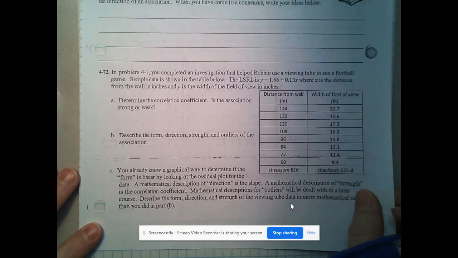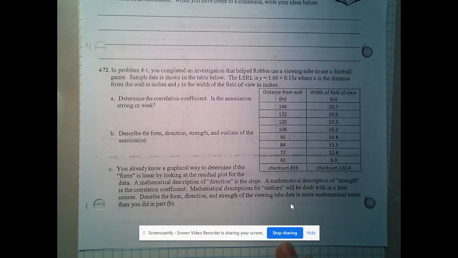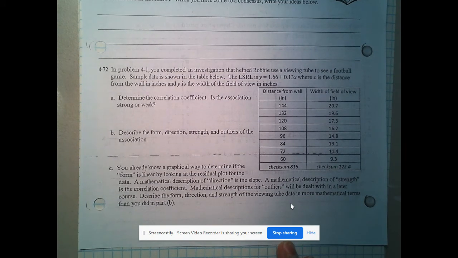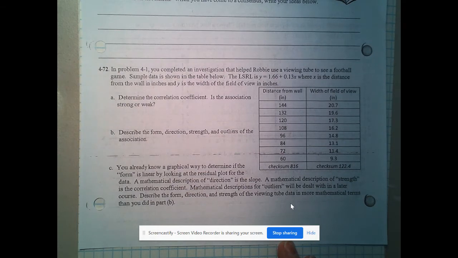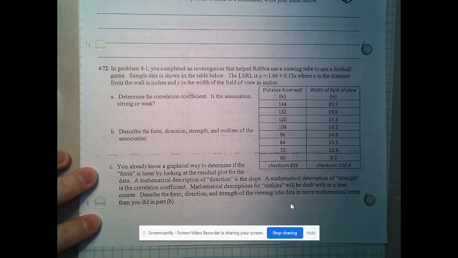The last one I'm going to do is skip down here to the bottom, 4-72. It says in problem 4-1, you completed an investigation that helped Robbie use a viewing tube to see a football game. Sample data is shown in the table below. We came up with a least square regression line of 1.66, which is approximately the diameter of the tube, plus 0.13x. And that's how much wider of a view we get for every inch from the wall. Determine the correlation coefficient. Is the association strong or weak?